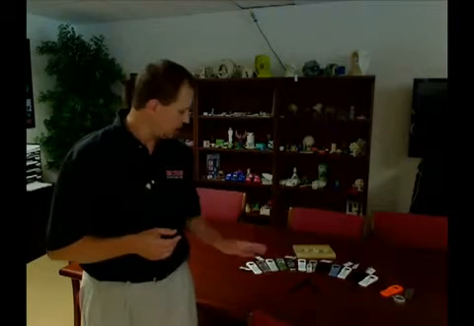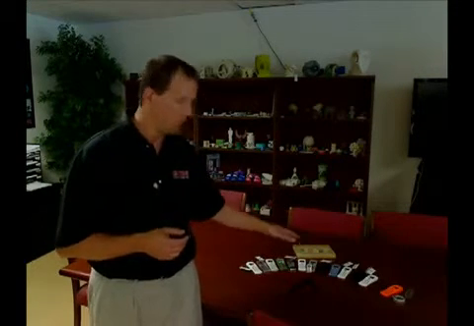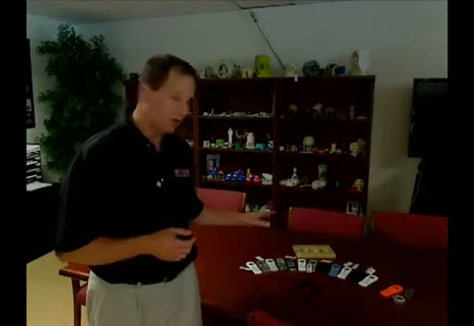Because there's a lot of technologies, there's a lot of different materials. And these cell phone covers here represent the major technologies and the major materials. And what we'll do is we'll go through all of these and really talk about what the advantages and disadvantages are to each one of those technologies. So let's go ahead and get started.